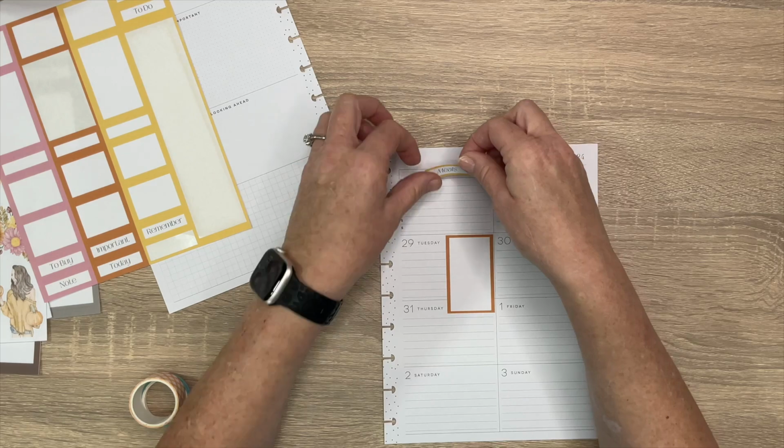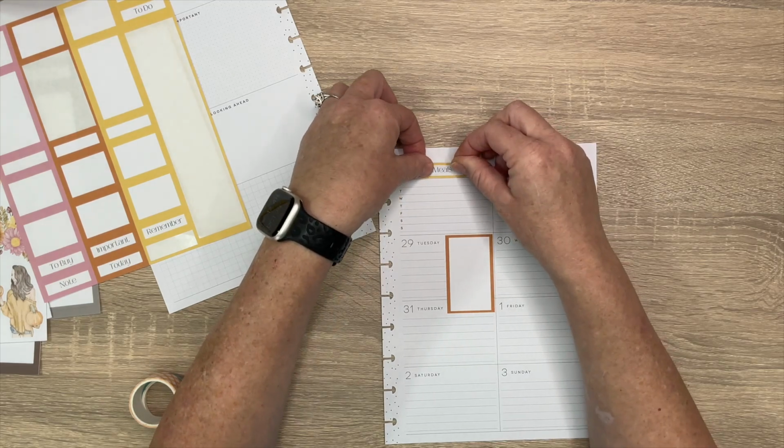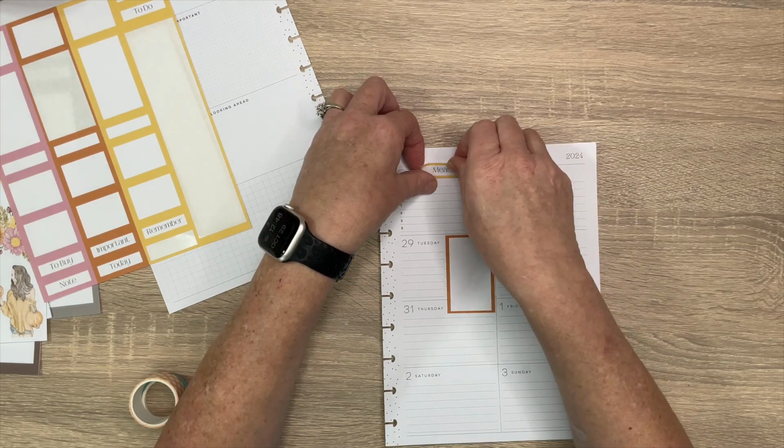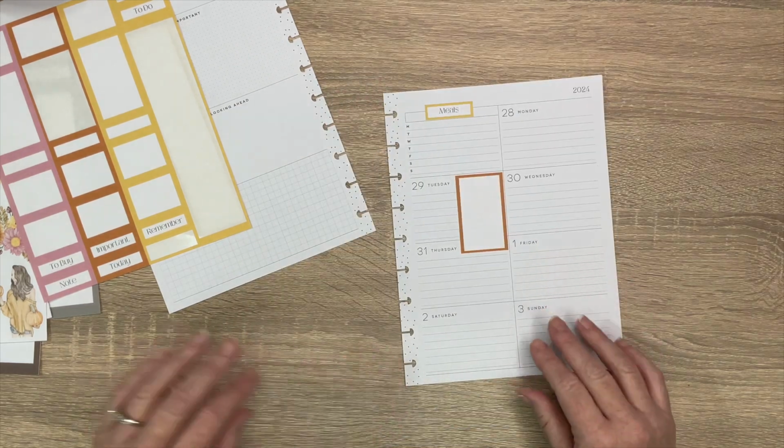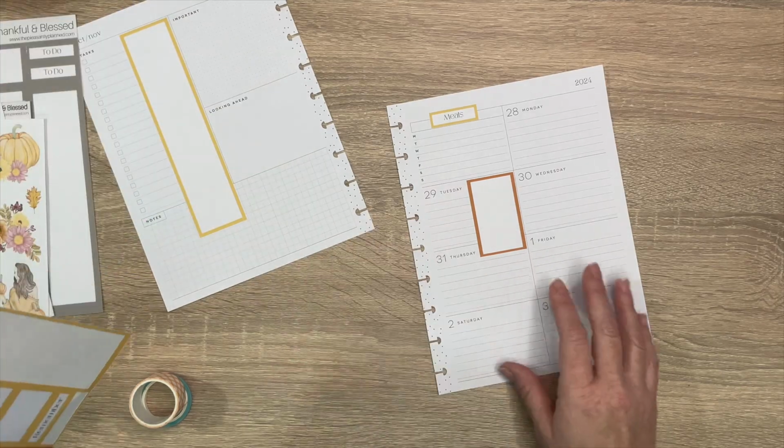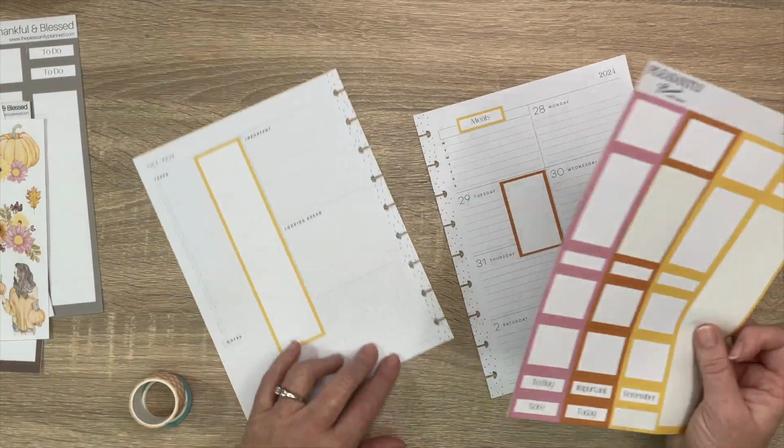I'm going to lay down all my headers and all my boxes, and then we're going to decorate around. And I think I need to turn my light up some. I tried not to turn it up too much, but I think I need to turn it up some more. My old eyes don't like dim lights.